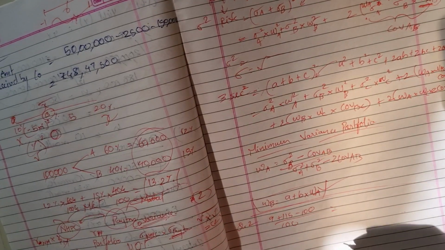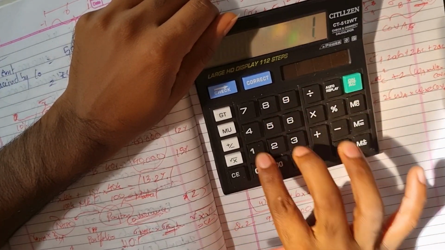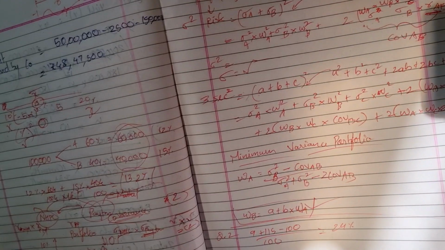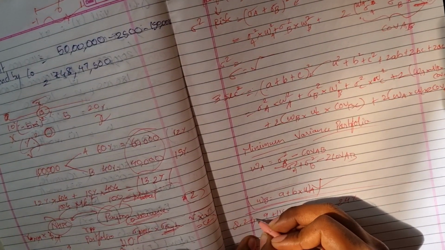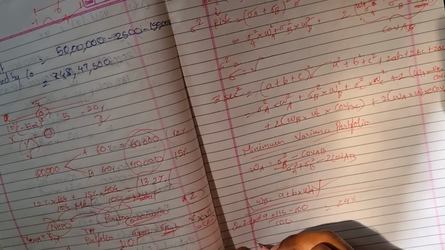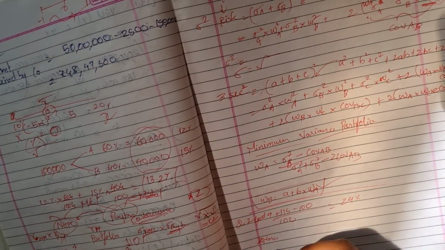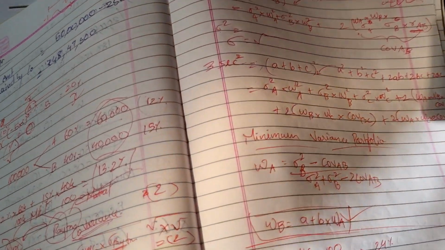So how much will this be? 15 plus 9 divided by 100. It is 24%. Like that we have to solve for every condition. This is good, this is normal and bad. So how much will this be?